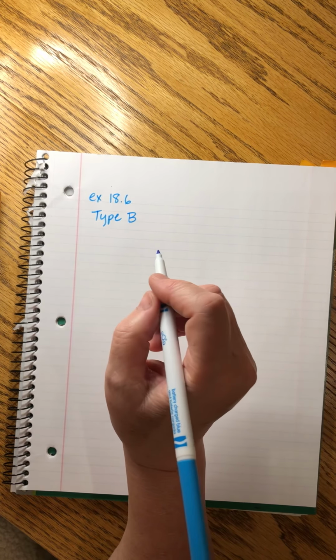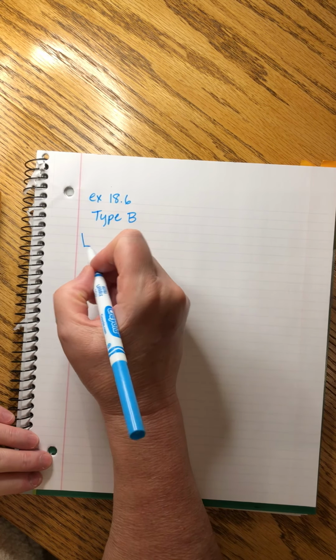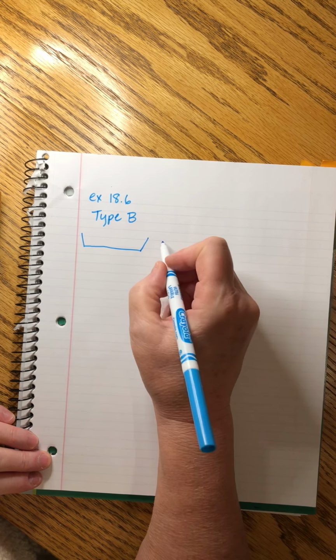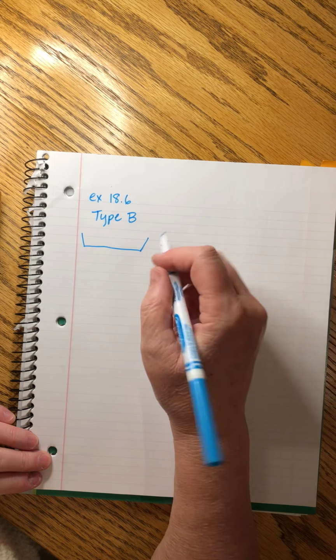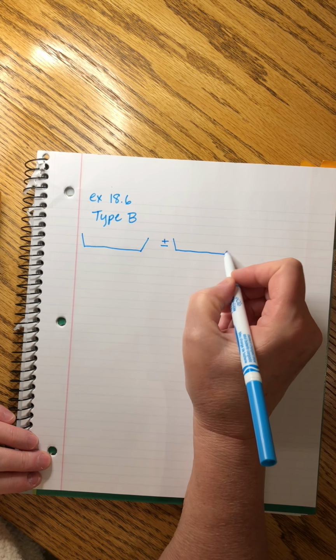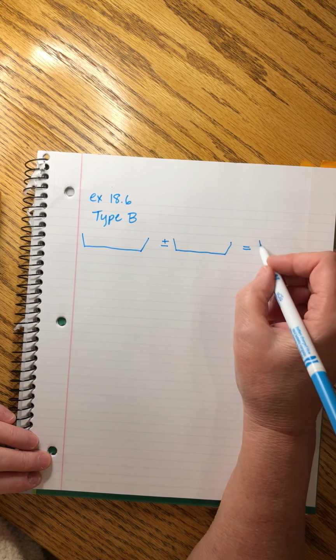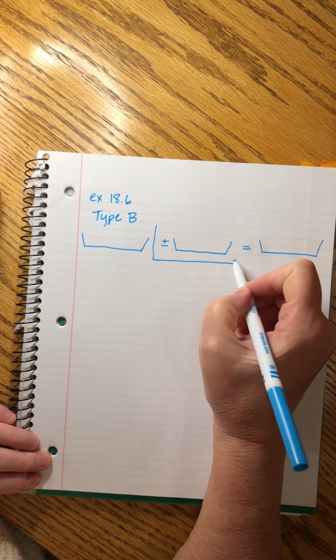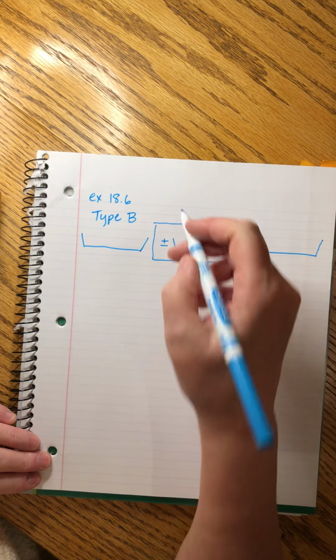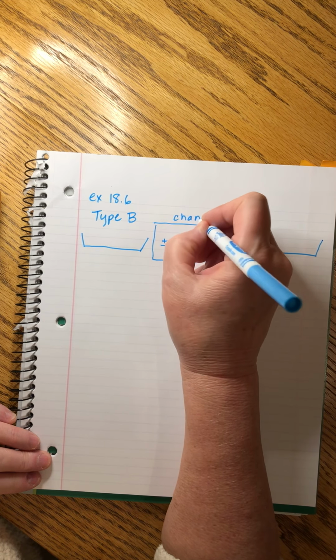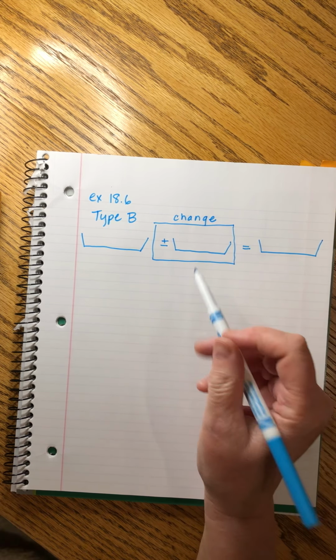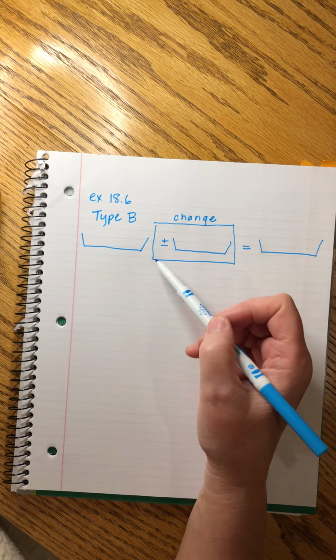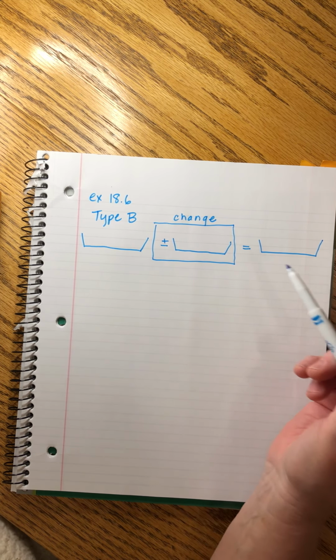Okay, this is a different scenario. This is where we start with something, and then depending on the story, we either add or subtract something else, and then that leaves us with a change. This is the change that we introduce in the problem, and that can take a variety of shapes. Sometimes we're evaporating, and that means we're subtracting out water.